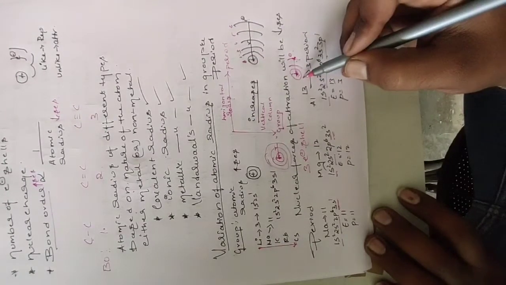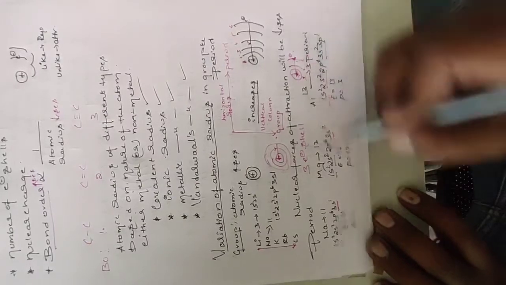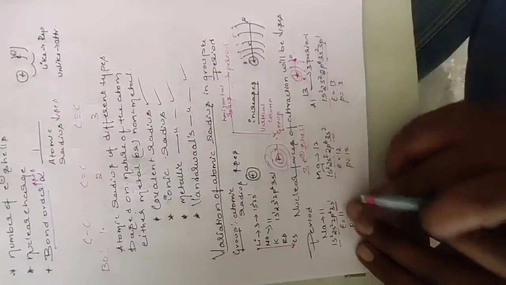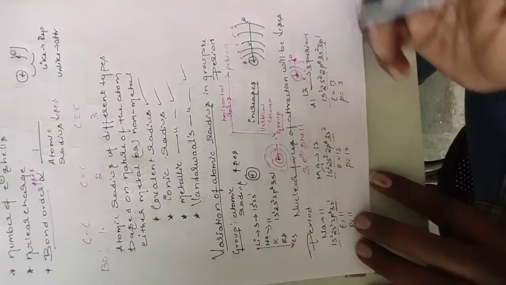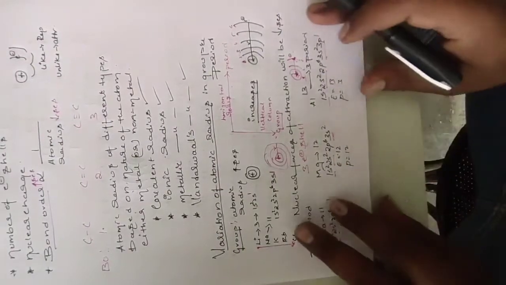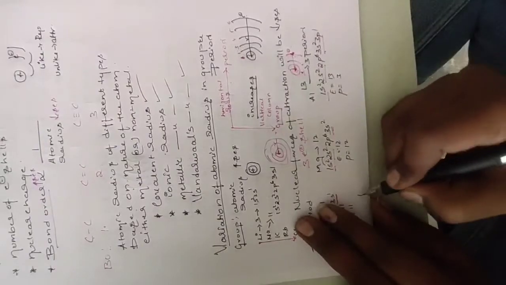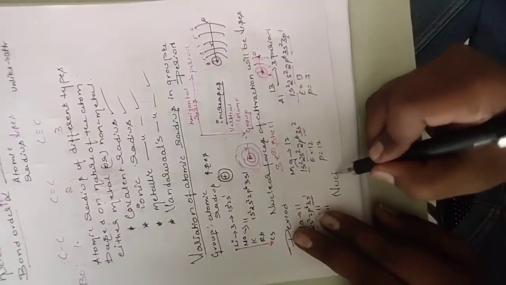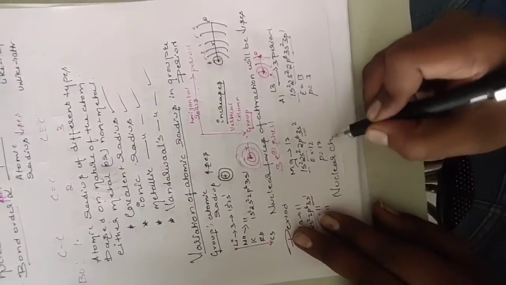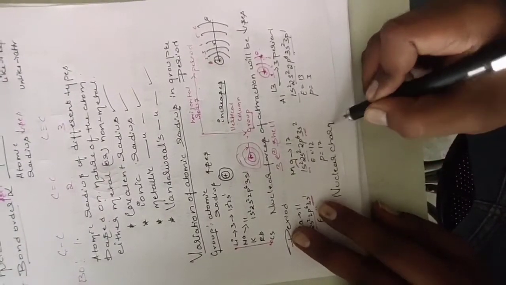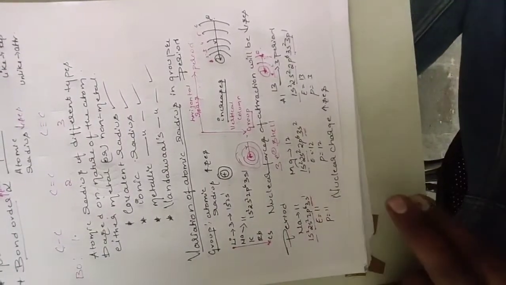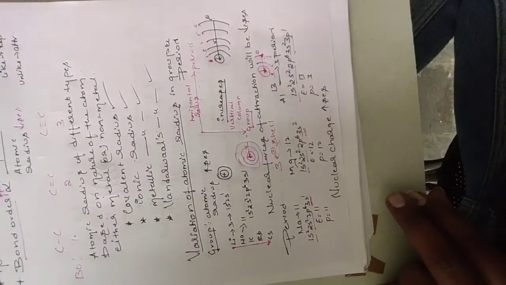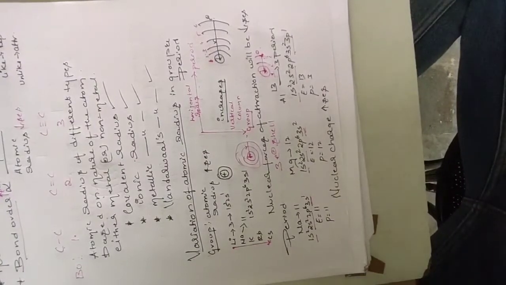See, 1, 2, 3: it is all in the third period, in the third electron shell, so the nuclear charge increases. I will write here: nuclear charge increases. Okay, next we are going to talk about the covalent radius.